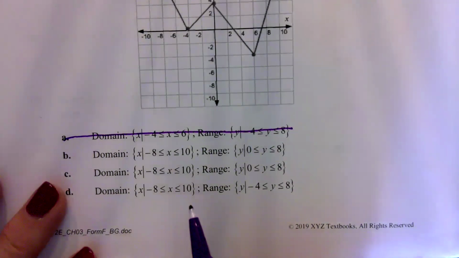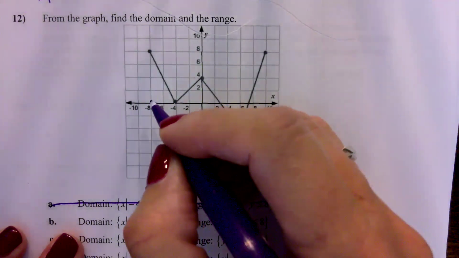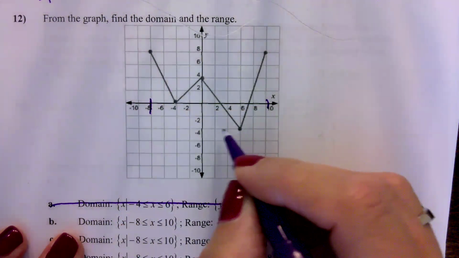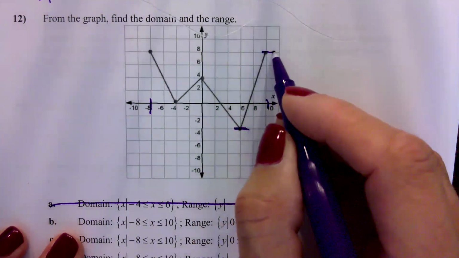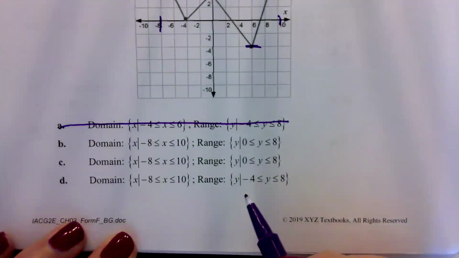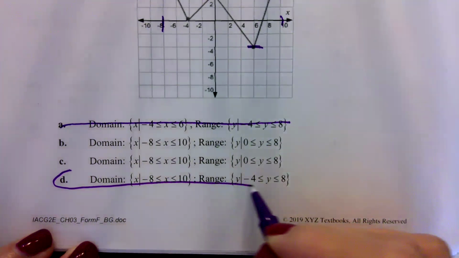Okay. And then the range is from the smallest to the largest. So our domain was here to here. And then our range is our smallest here up through our tallest, largest here. So it goes from a -4 to a +8. So from a -4 to a +8. So letter D is it.